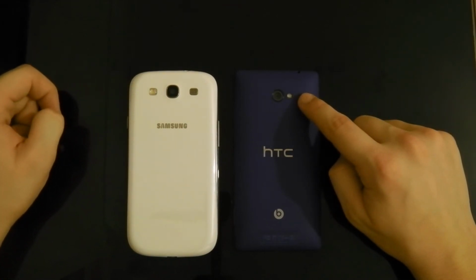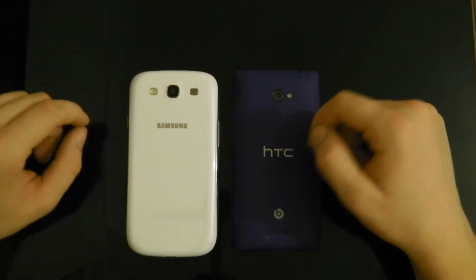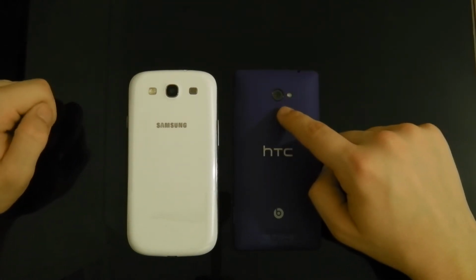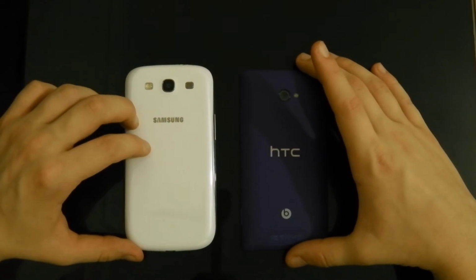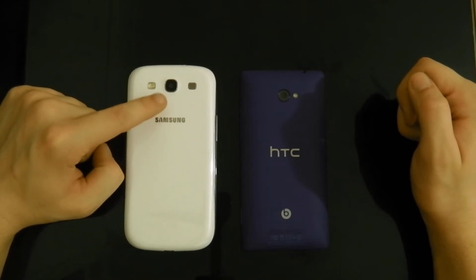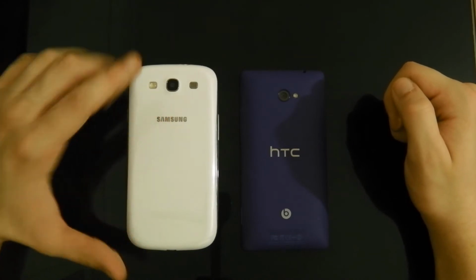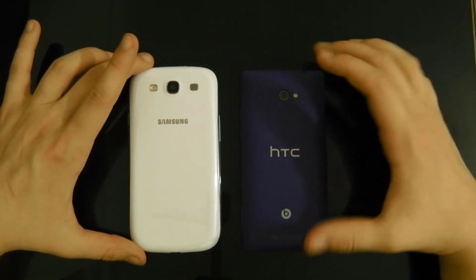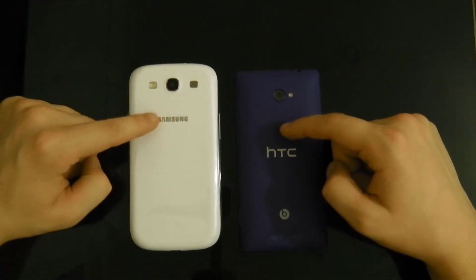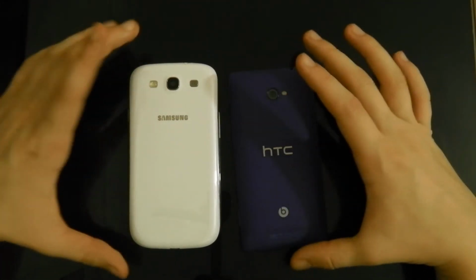HTC have got it on the left of the camera unit, and Galaxy S3 is on the right, well, not looking at it this way obviously. Both 8 megapixel. On the HTC X it's an f2.0 lens, 28mm wide angle. On the Galaxy S3 it's an f2.4 aperture, and I think it's a 32mm or 30mm lens, so it's a little bit lower. This is a better camera basically, simple as. Both recording 1080p video, both very good. This, again, better than the Galaxy S3, but that's to be expected really.